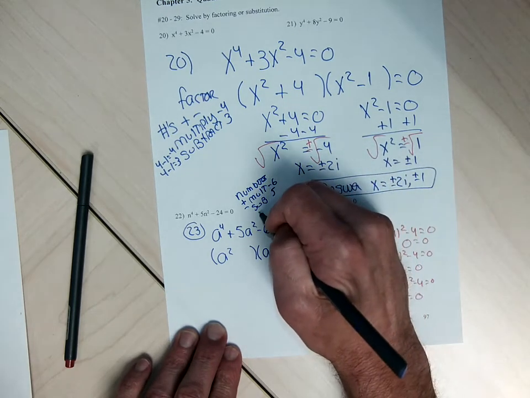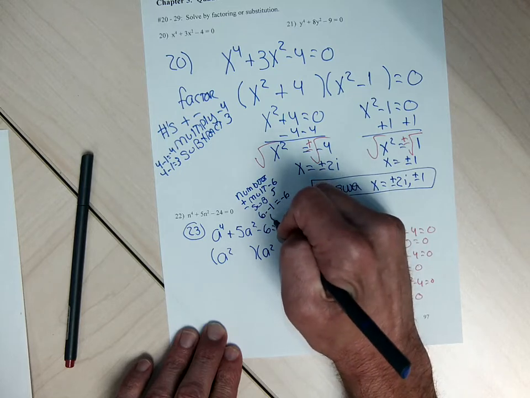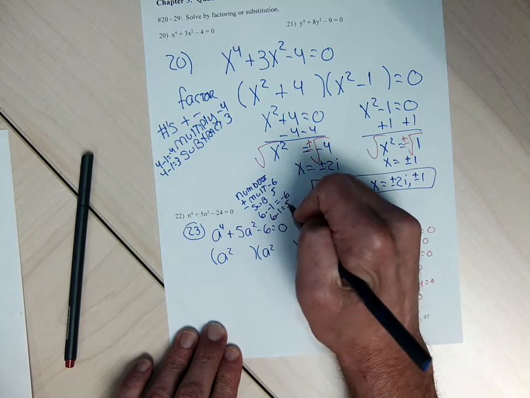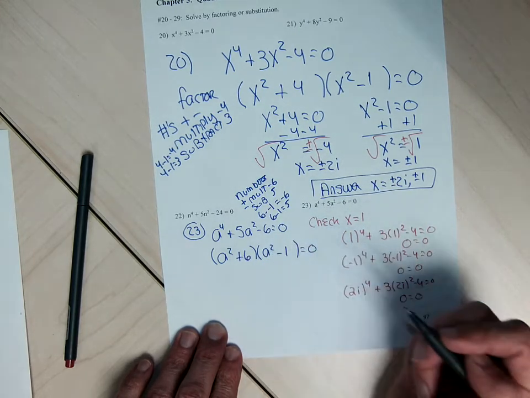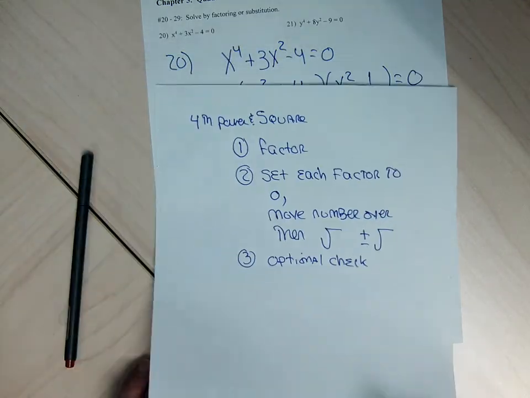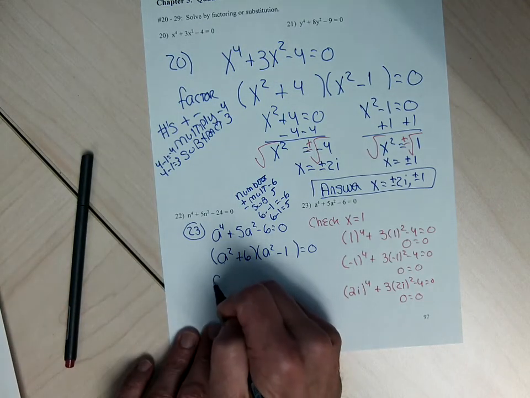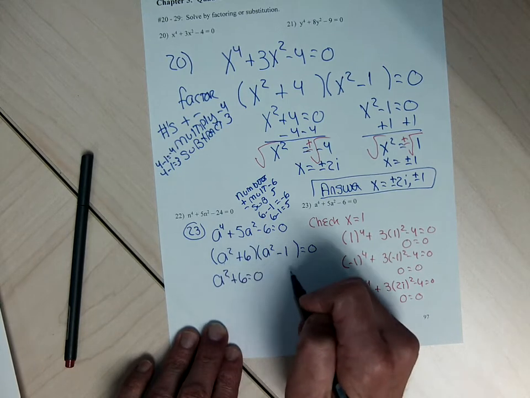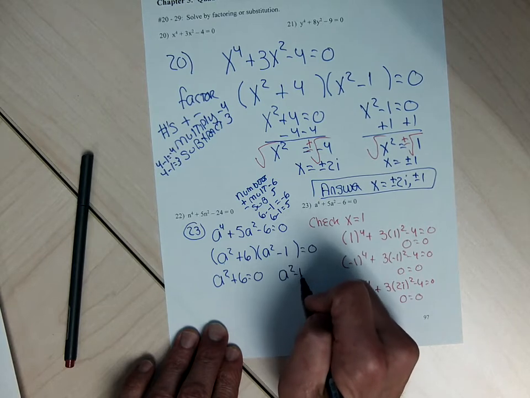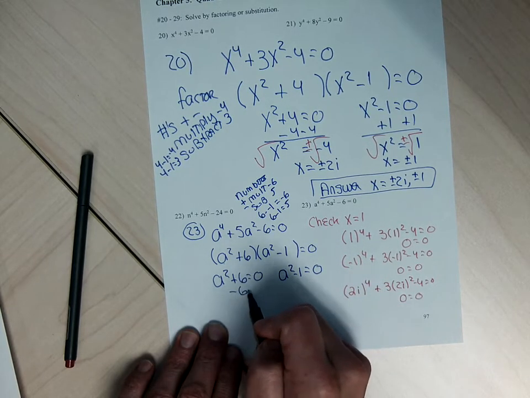And the numbers here are going to be 6 and minus 1 because 6 times minus 1 is minus 6, and 6 minus 1 is 5. So one parenthesis is going to get a plus 6. The other is going to get a minus 1. So first step I factored. Second step, I set each factor equal to 0. Then I move the number over.